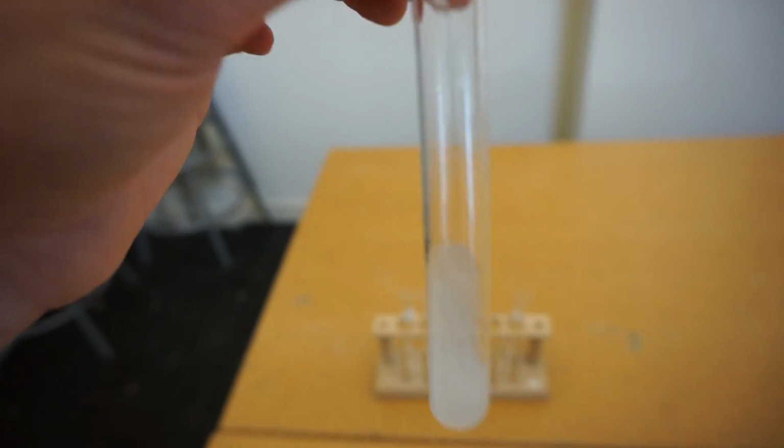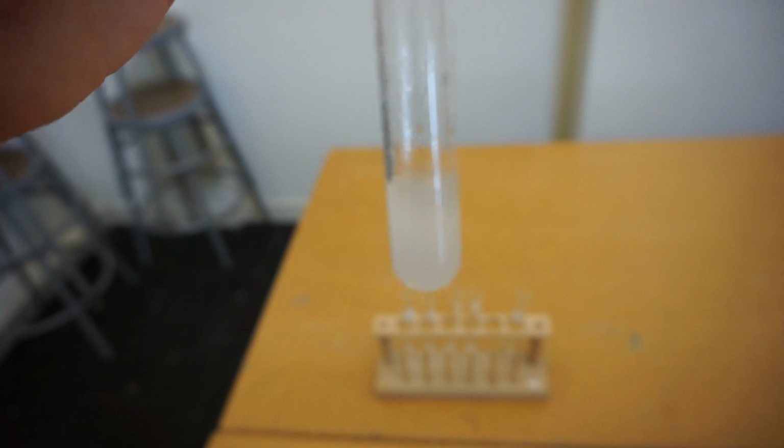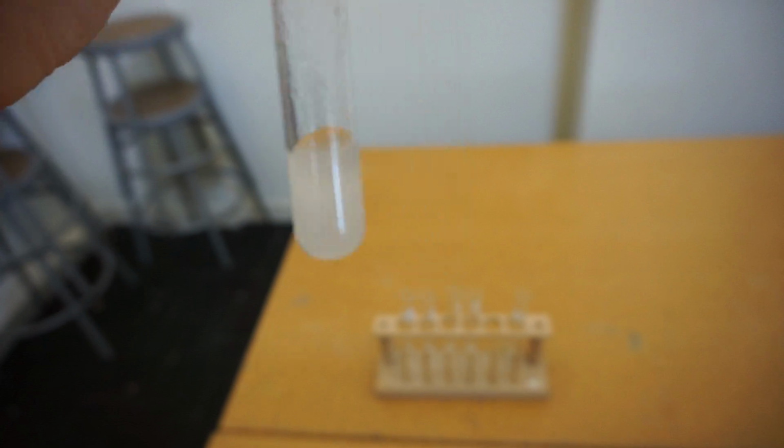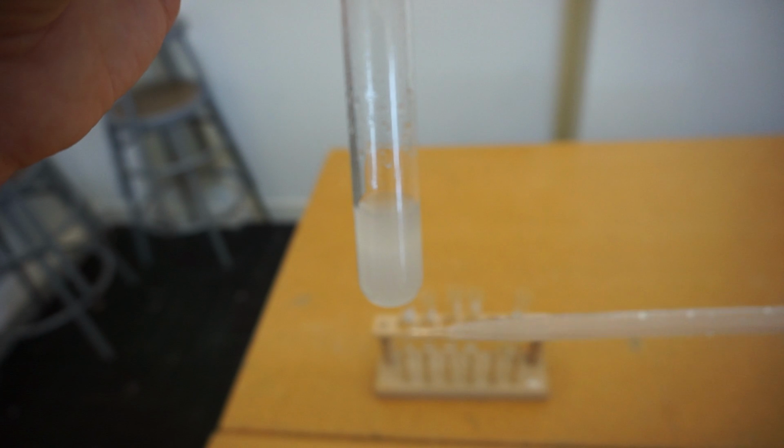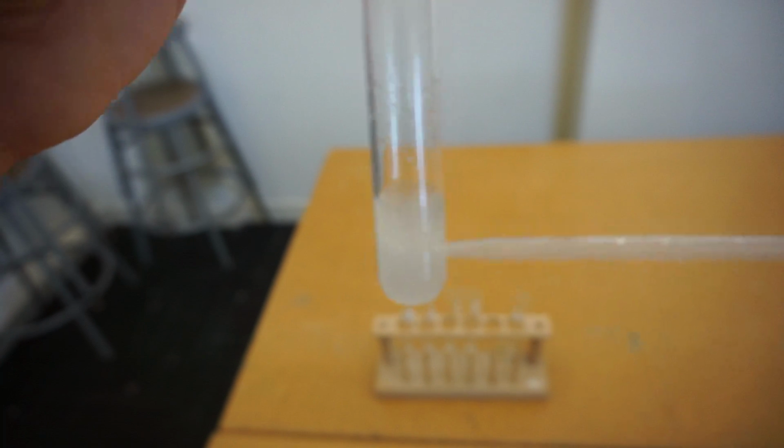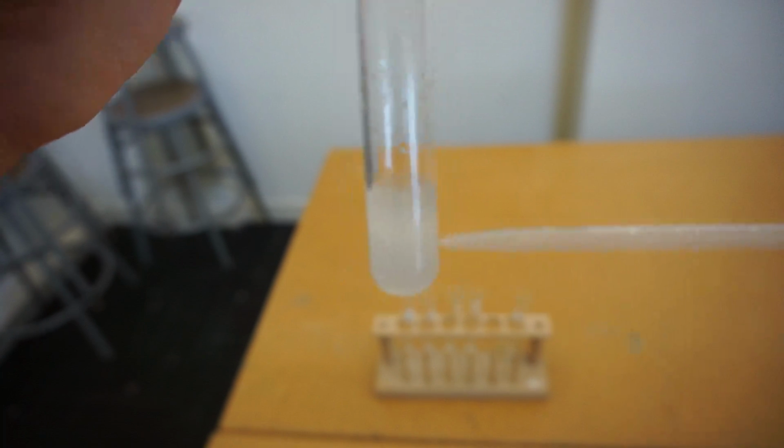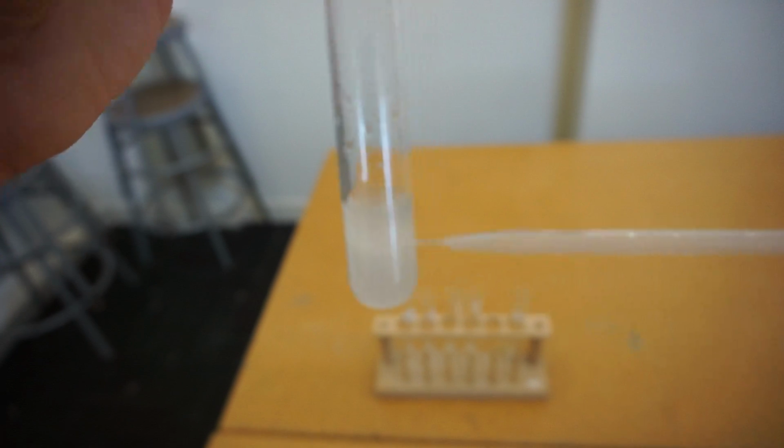With pentanol, we'll probably expect to see the same thing again, so we'll just check. Again, we see the cloudiness, and we're going to see pretty quickly starting to separate and an interface between the two liquids appearing.